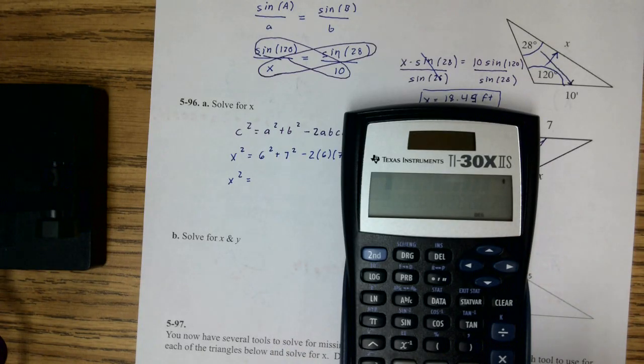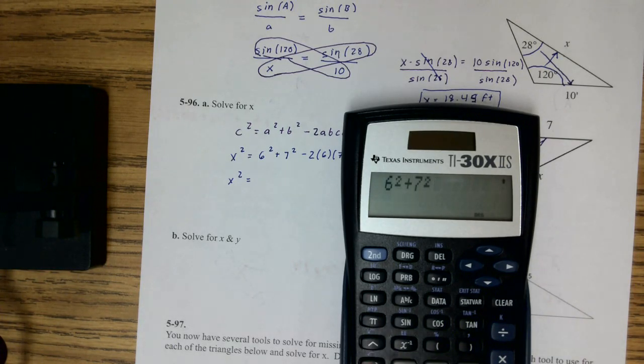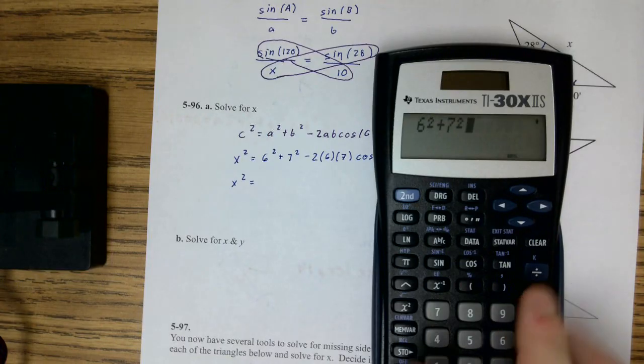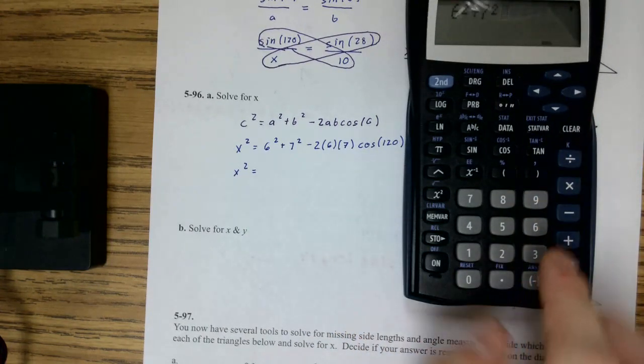I'm going to hit 6 quantity squared plus 7 quantity squared. And then I'm going to hit the minus button. In this case, you can hit either the minus button down at the bottom here, or you can hit the negative one down here. It doesn't really matter.